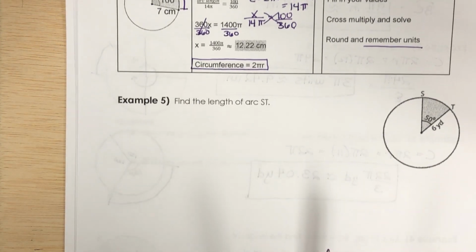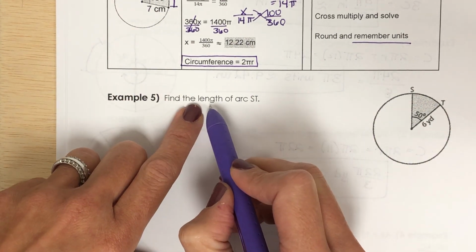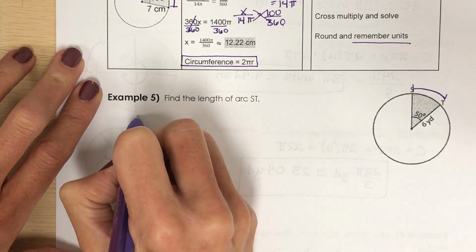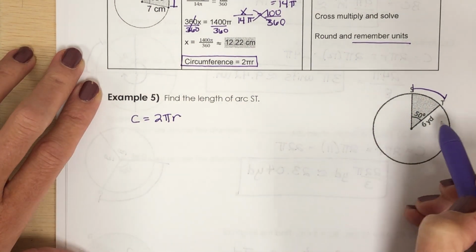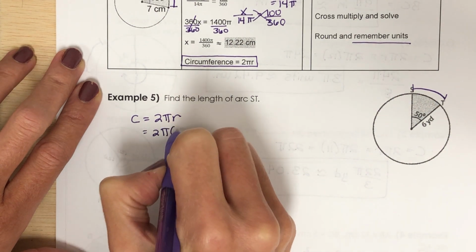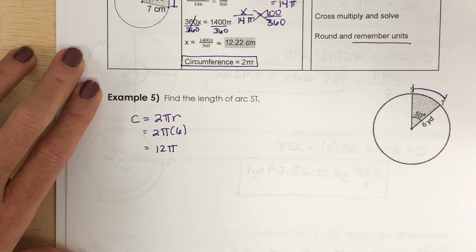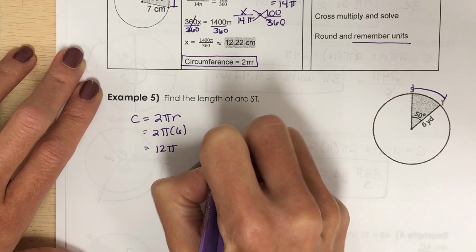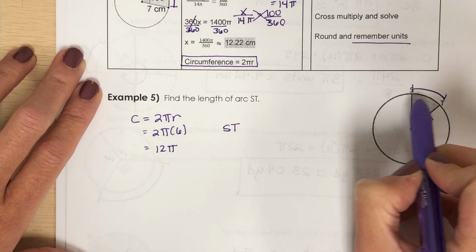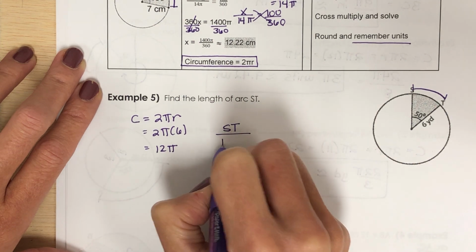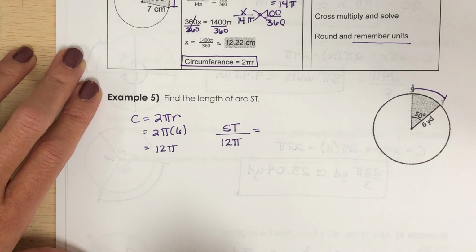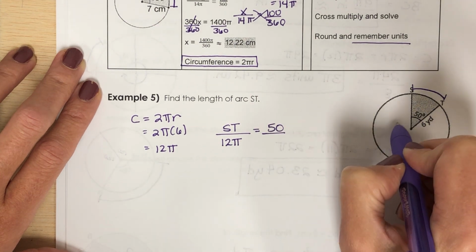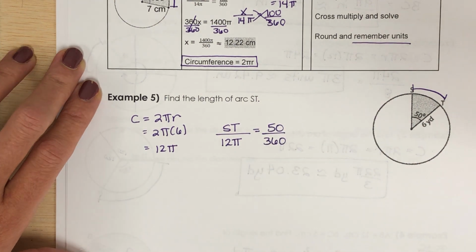So let's do example number 5. We want to find the length of arc ST, so this length right here. I know I'm going to be dealing with length, so I'm just going to start right away by finding my circumference. Circumference is 2 pi r, radius is 6, so 2 pi times 6 is 12 pi. Fabulous. Now I'm going to set up my proportion. I could say arc ST, or I could call it x, whatever. The length of ST over the entire circumference, which is 12 pi, is going to be the same value as the degrees of my central angle, which is 50, over the entire angles in my circle, which is 360.